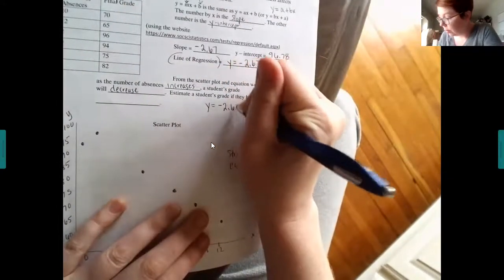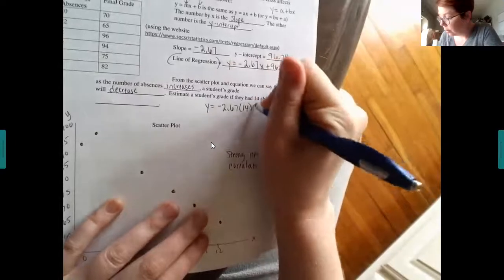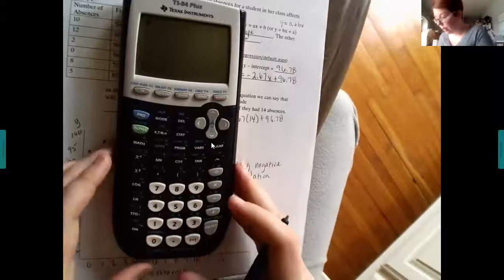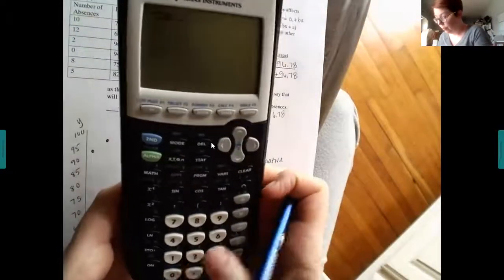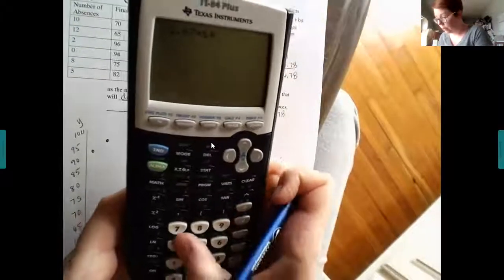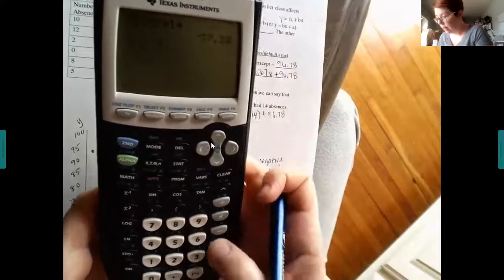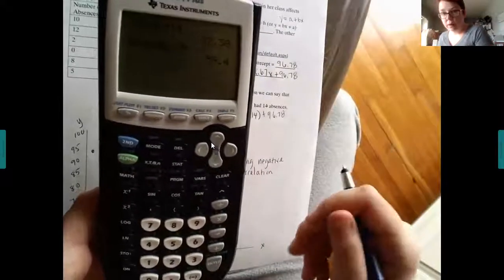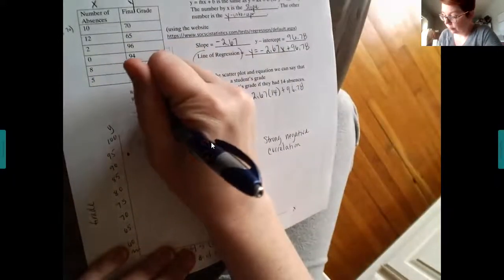We're going to do that math and see what we get. All right. So we have negative 2.67 times 14. We're going to add in 96.78. So their grade would be approximately 59.4.